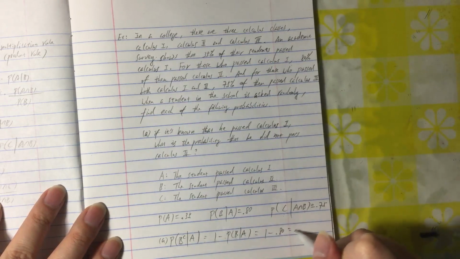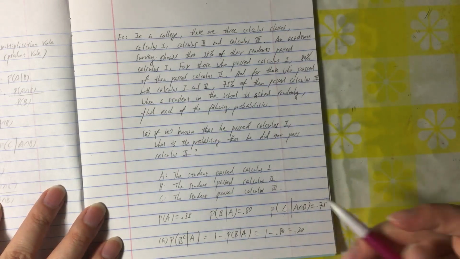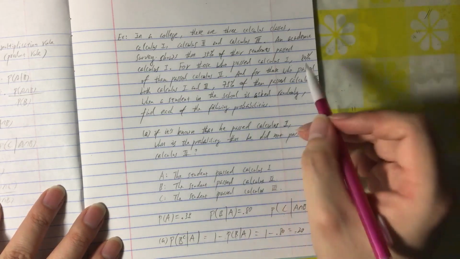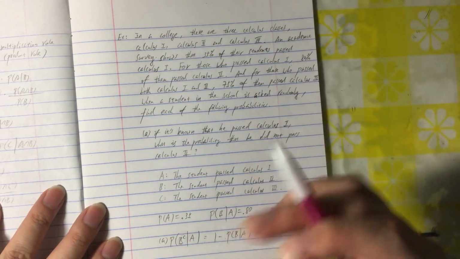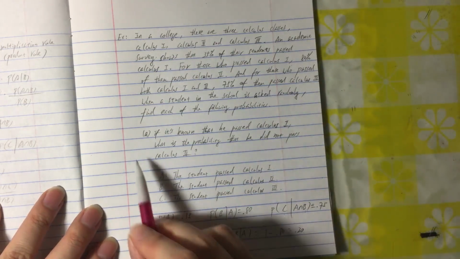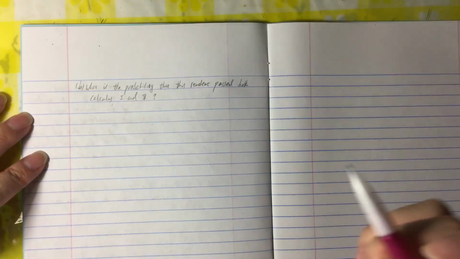1 minus 0.80 is 0.20. That means for those who pass calculus 1, the chance he did not pass calculus 2 is 20%. For those who pass calculus 1, the chance he will pass calculus 2 is 80%, and the chance he will not pass calculus 2 is 20%, 0.20. That's part A. Part B.